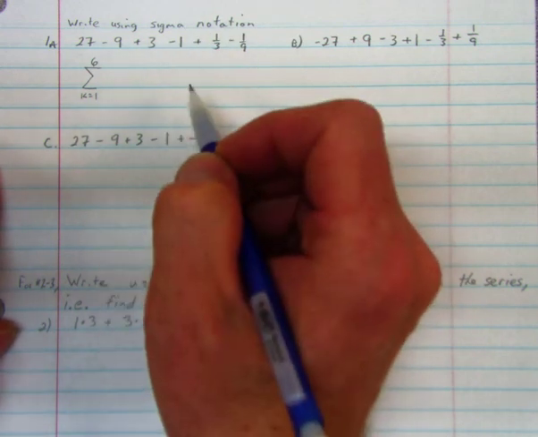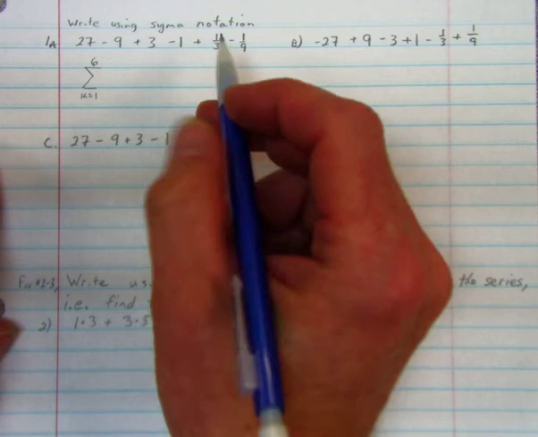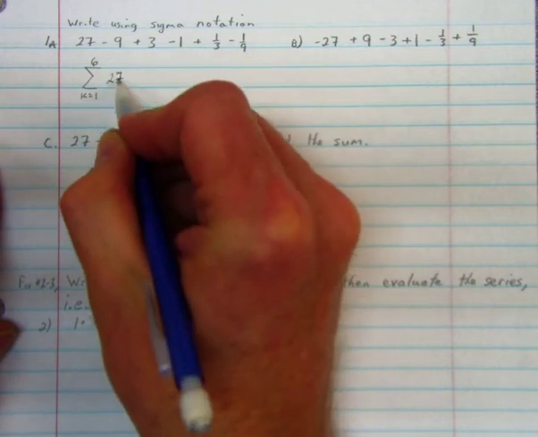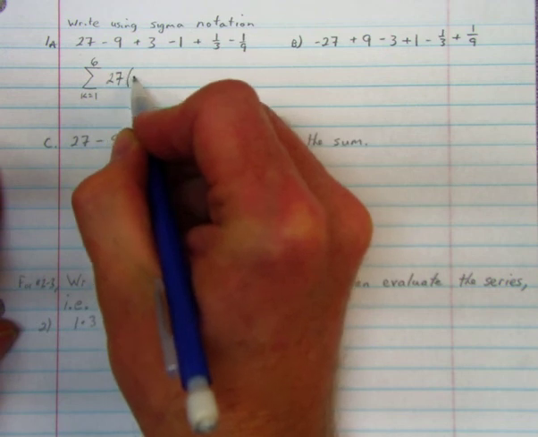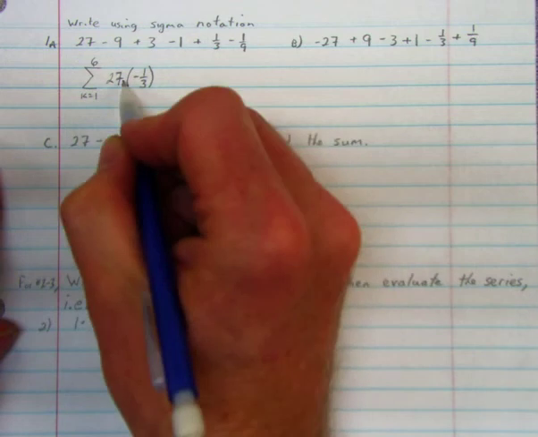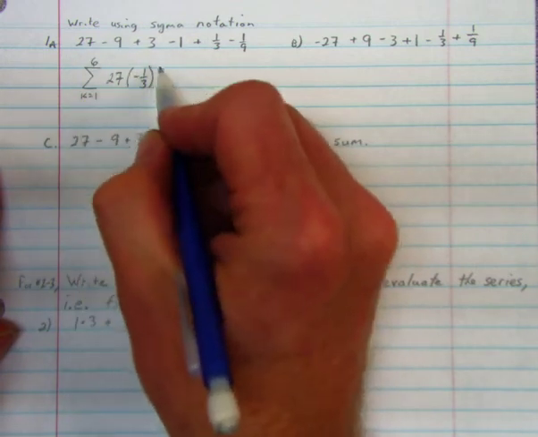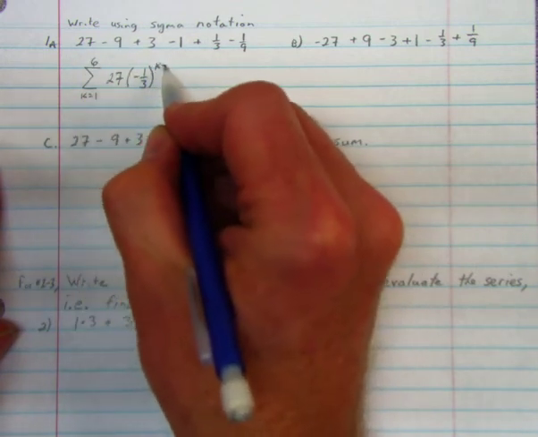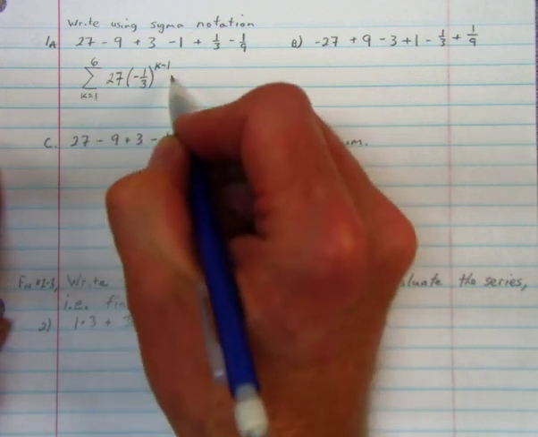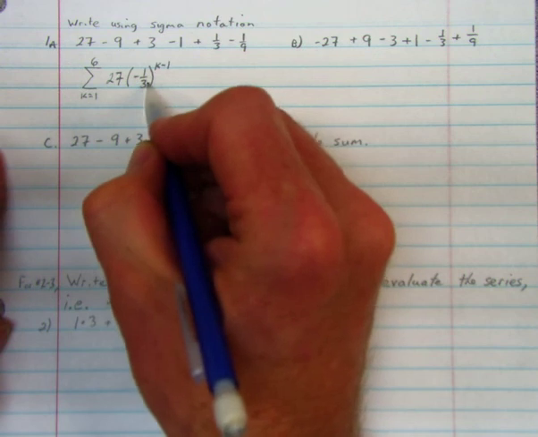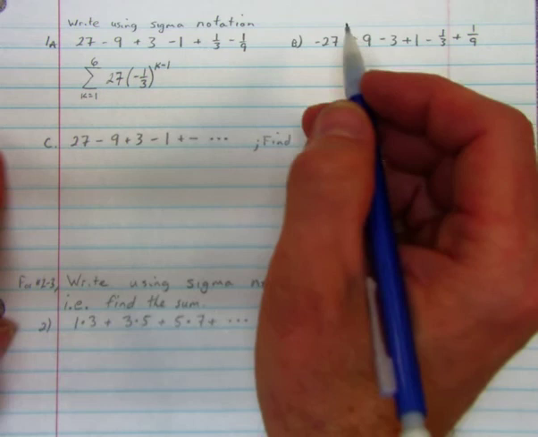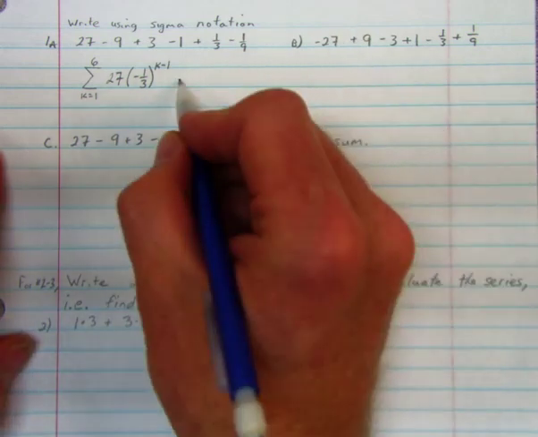So we can see that this is a geometric sequence. We will have 27, our first term, and we're going to be multiplying by -1/3, and we're not multiplying the first term. We'll start on that second term, so we'll need to say k minus 1. Now when we plug in the 2, we'll get a power of 1. We'll always have 1 less multiplying by -1/3 than whatever the term number is. And that's it for this one.